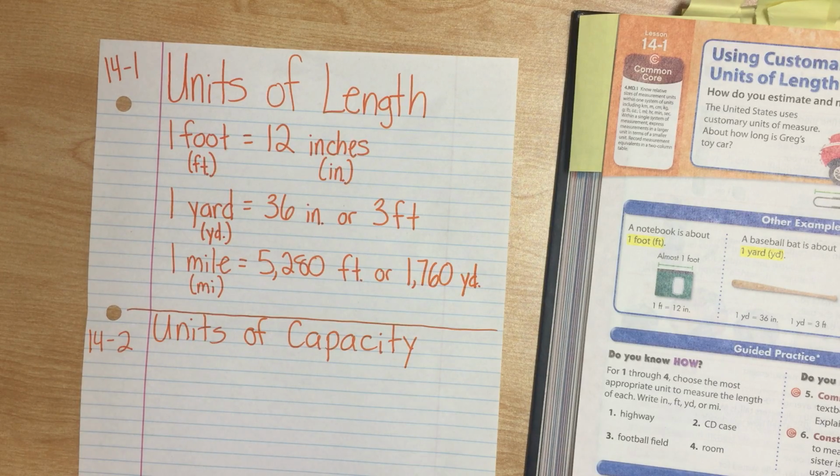Now, when I'm thinking about things that I'm going to be comparing, if I'm measuring something about a foot, what's something that I would measure in feet? Like a shoebox? Maybe a shoebox. A shoebox would be about 1 foot long. What else? Length of a bike? A length of a bike would be about 1 foot.